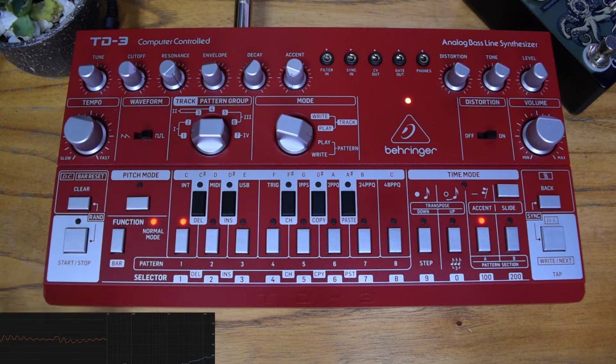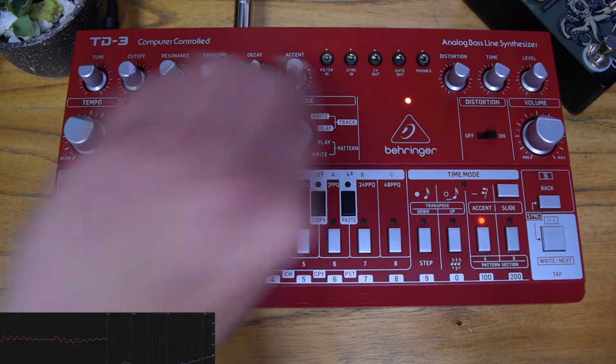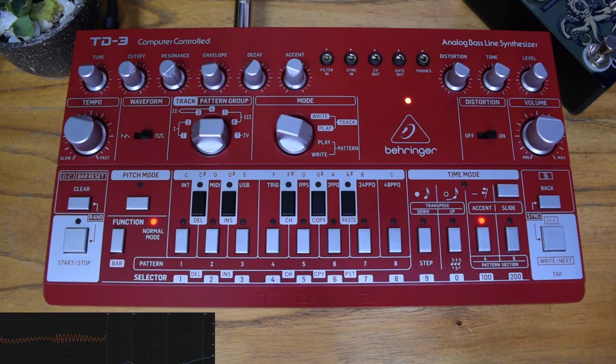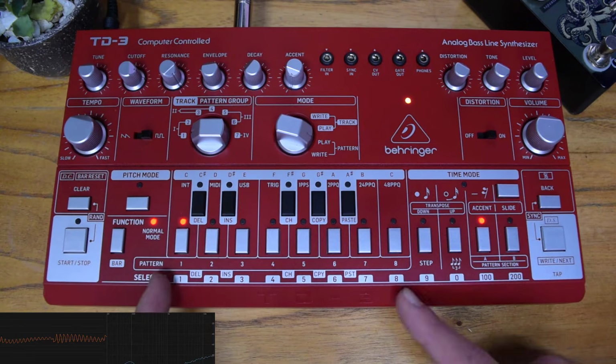This is for a different thing right here when you go to play. And when you go to write, then on the right, you can use the keyboard. But in this case, I'm going to go to play. Now, from factory, each step holds a pattern. And you can create up to 8 right here.